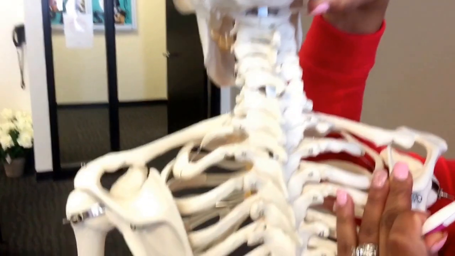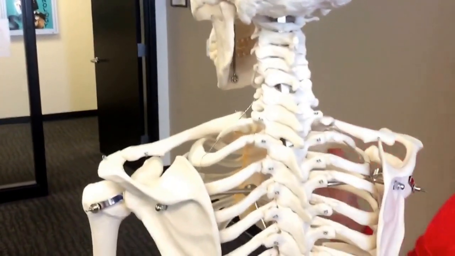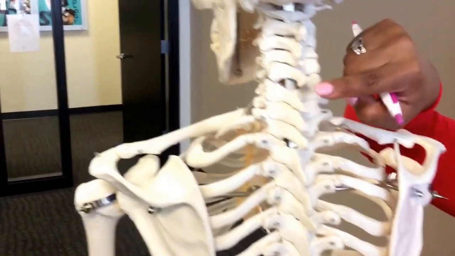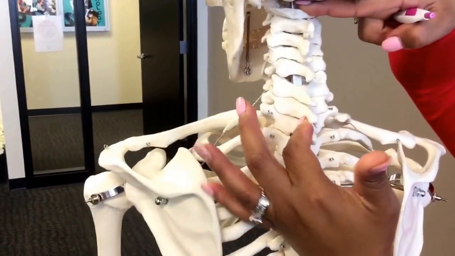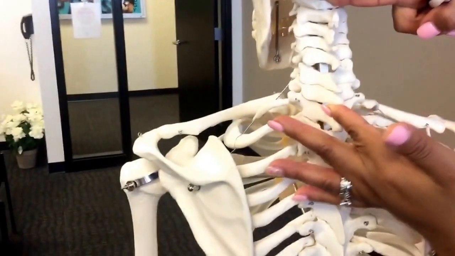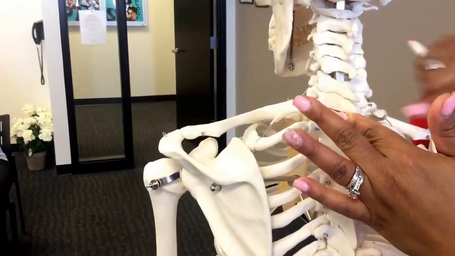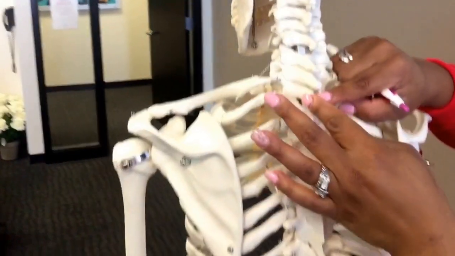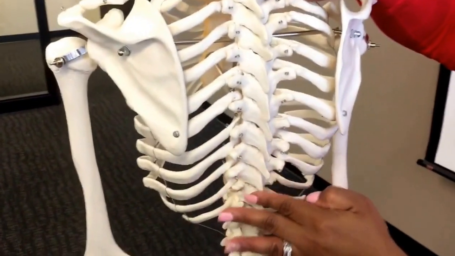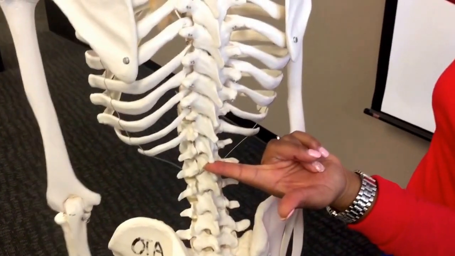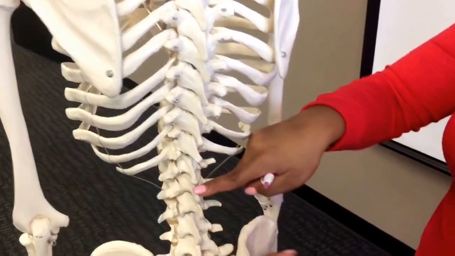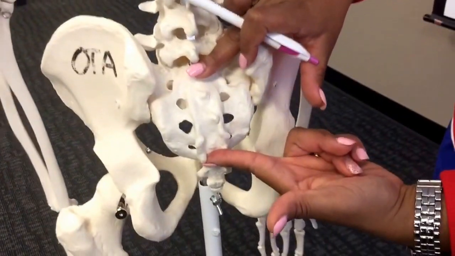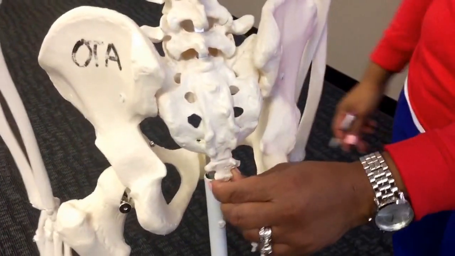Cervical vertebrae. When I say it to you, can you tell me where the cervical vertebrae start and stop? You're going to say 1, 2, 3, 4, 5, 6, 7, based off the formula C7, T12, L5, S5. So this is cervical vertebrae. 1, 2, 3, 4, 5, 6, 7, 8, 9, 10, 11, 12. This is where the thoracic vertebrae start and stop. This is where the lumbar vertebrae start and stop. This is where your sacral vertebrae start and stop. And this is your coccygeal vertebrae.